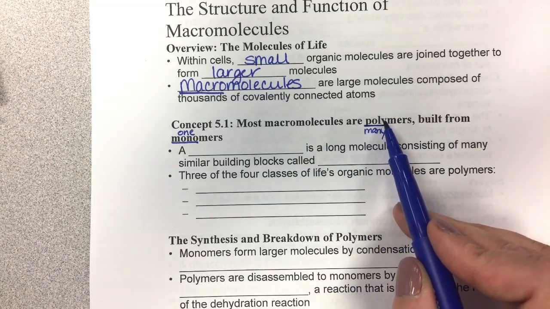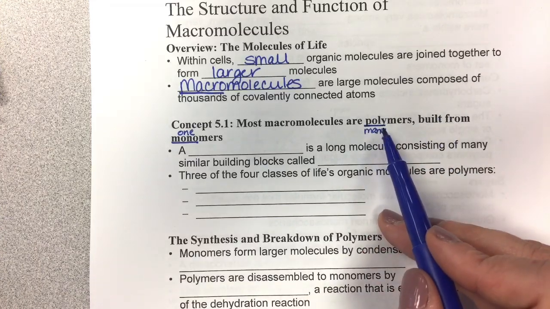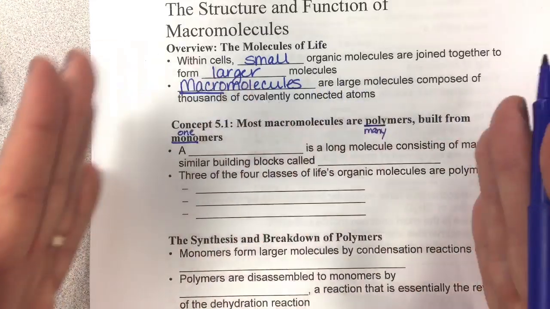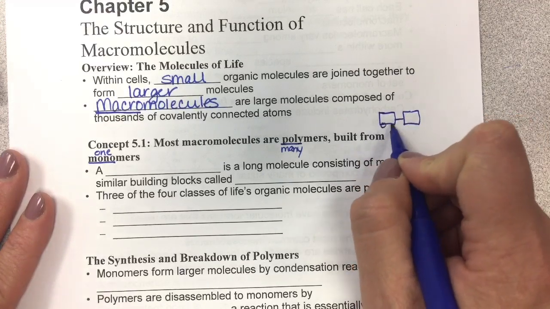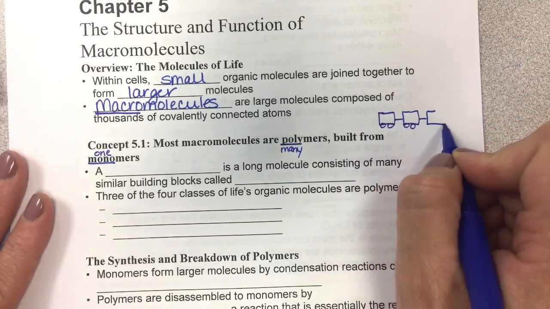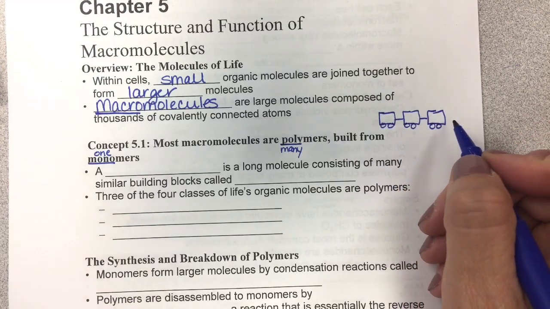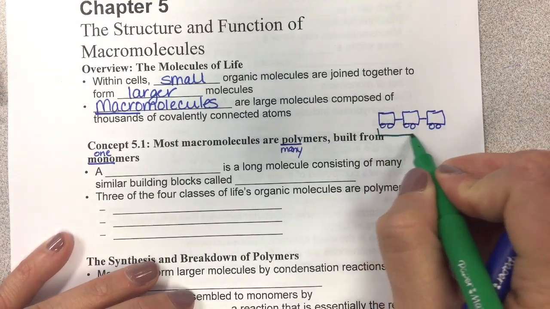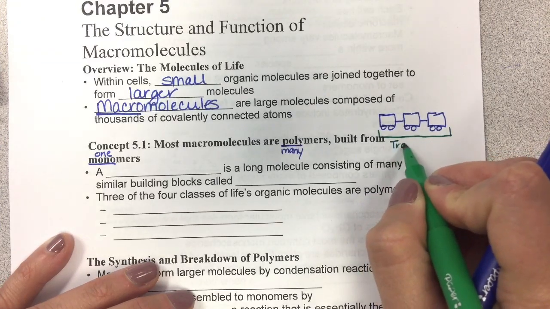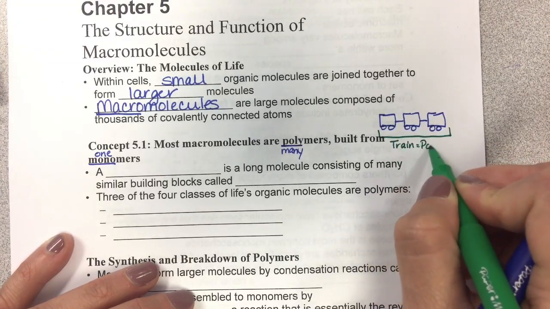An analogy with this is a train. If you have a train, and here are all the cars in your train. Here's your little train. And so on and so forth. This whole thing, the whole train, is the analogy for your polymer.